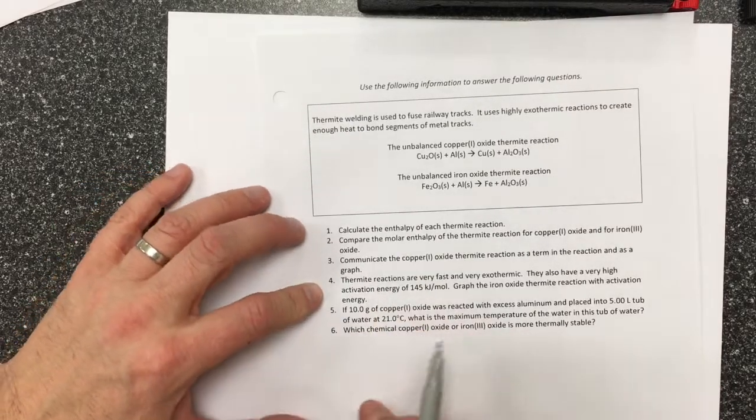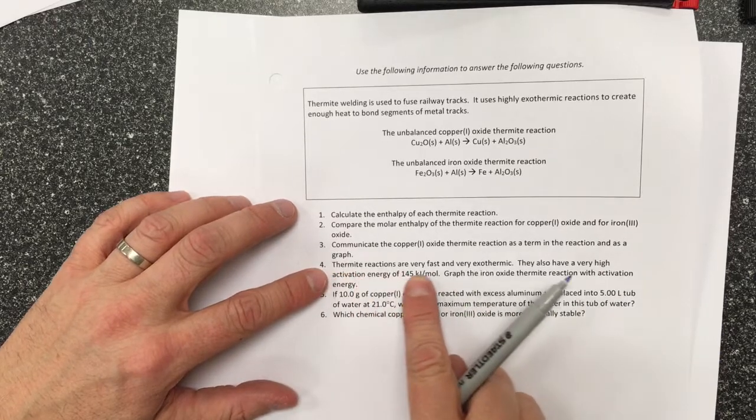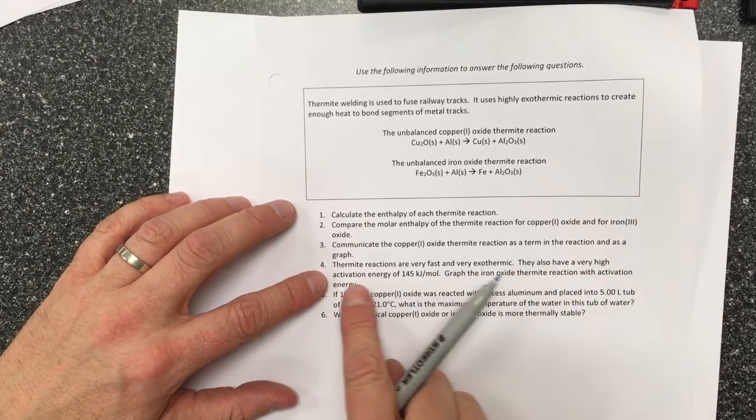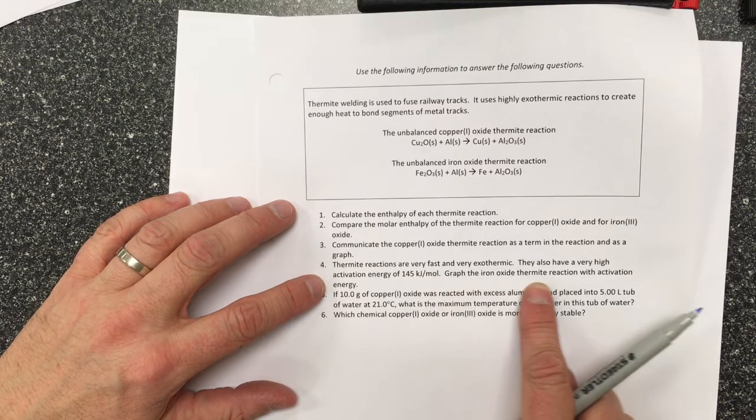Question 4 here asks us about graphing using an activation energy. It says thermite reactions are fast and very exothermic. They also have a very high activation energy of 145 kilojoules per mole. Graph the iron oxide thermite reaction with activation energy.